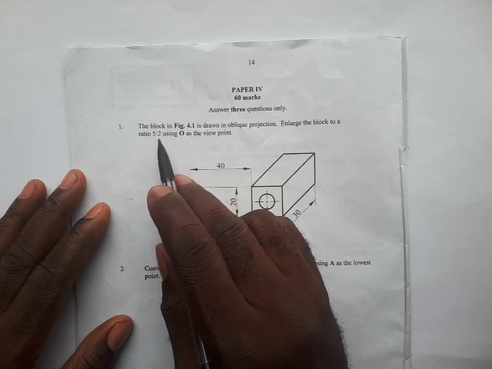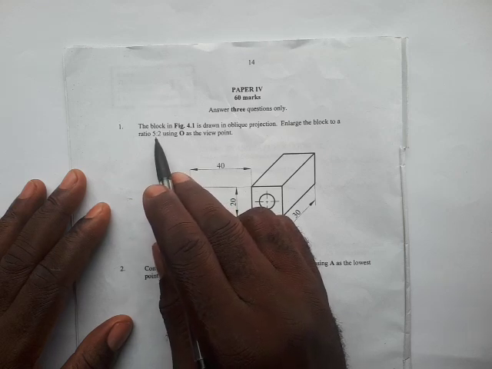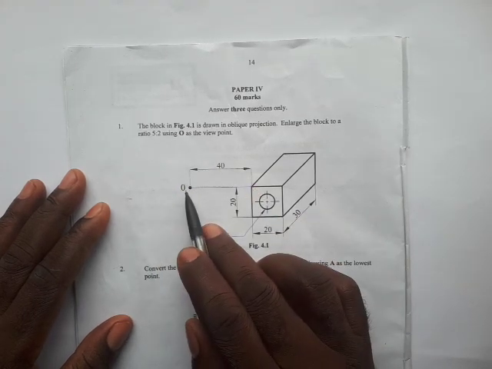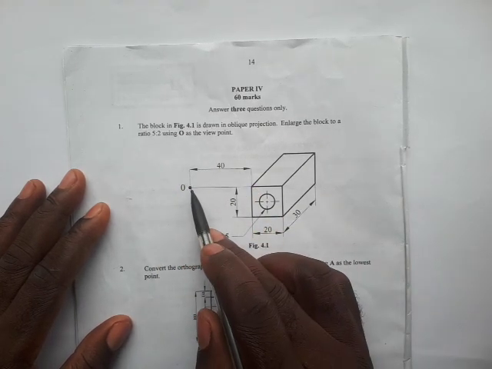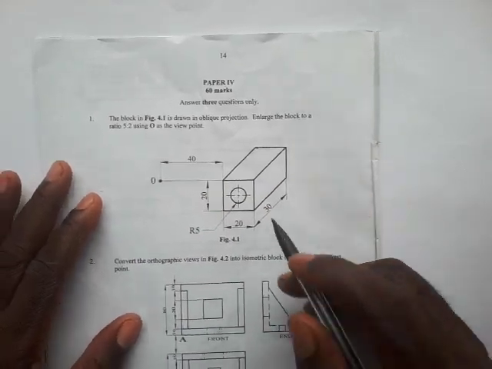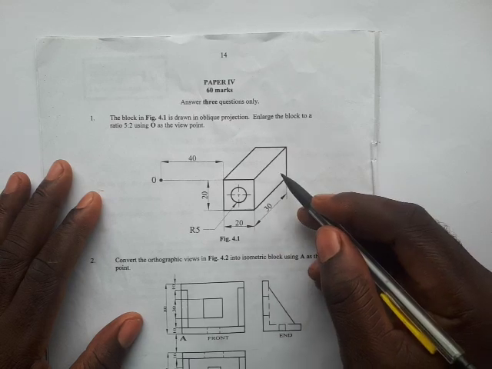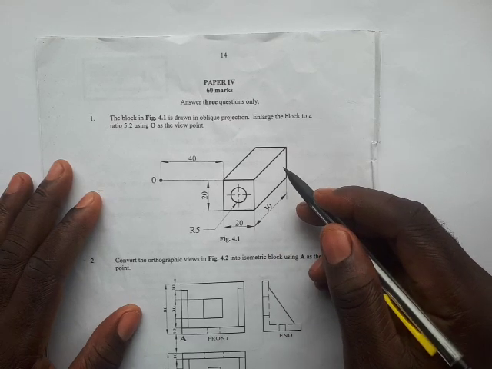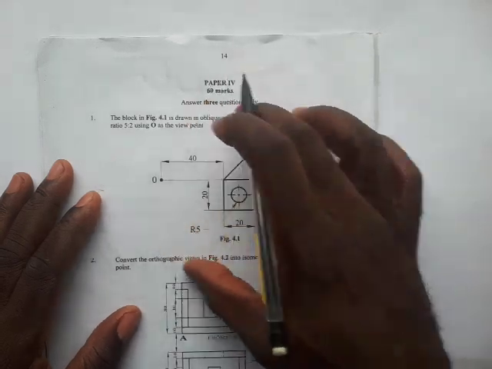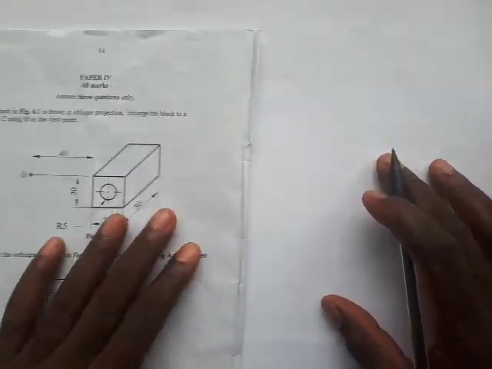So we are enlarging the block because this is an enlargement scale. Using O as the viewpoint. So this is the viewpoint. So we're going to enlarge the block from this point as the viewpoint, or you can also refer to it as a pole. We're going to enlarge it from here. So we'll start by first of all drawing the block in oblique. I'm going to do that off recording, and I will explain how I drew it before we start the enlargement.